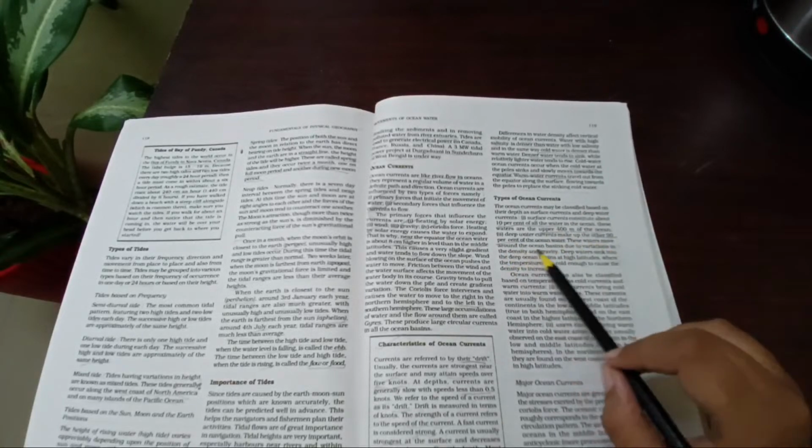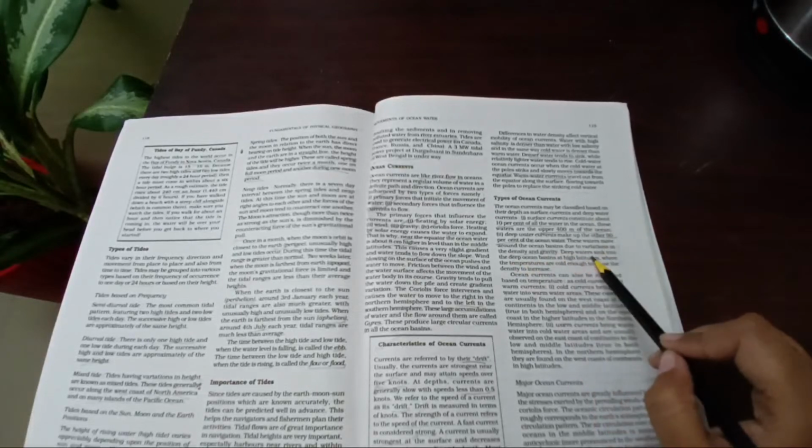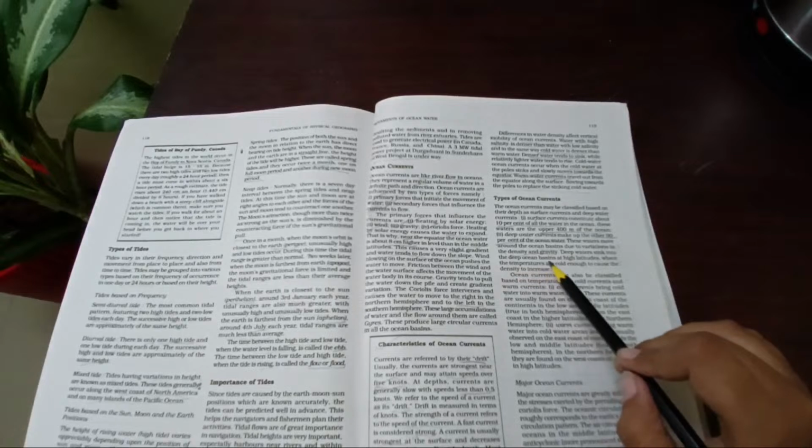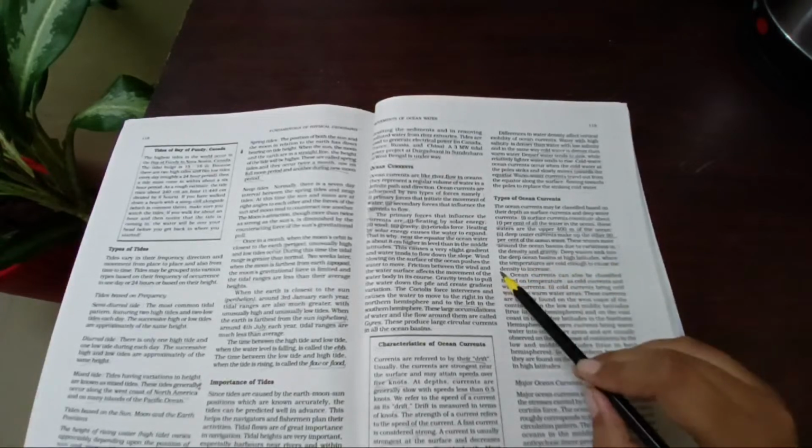This water moves around the ocean basin due to variation in density and gravity. Deep waters sink into the deep ocean basins at high latitudes, where the temperatures are cold enough to cause the density to increase.